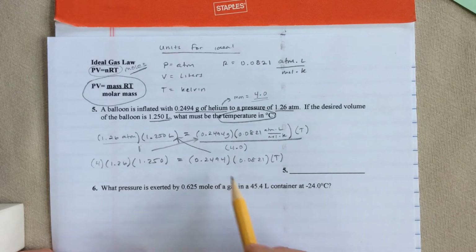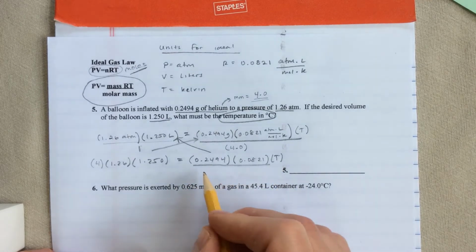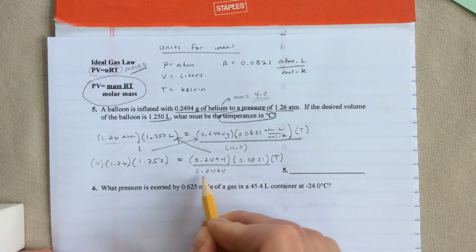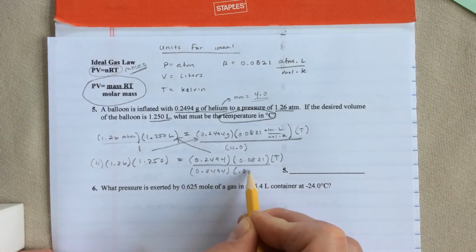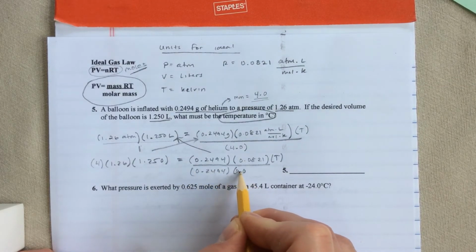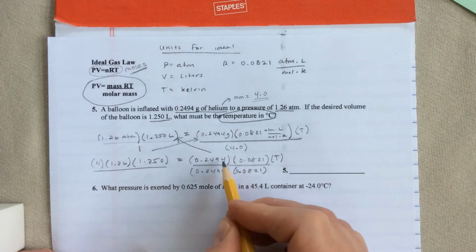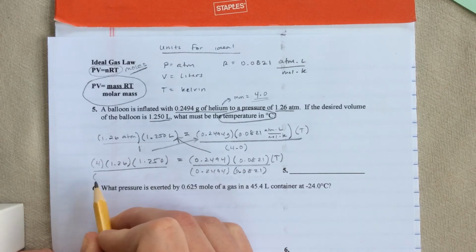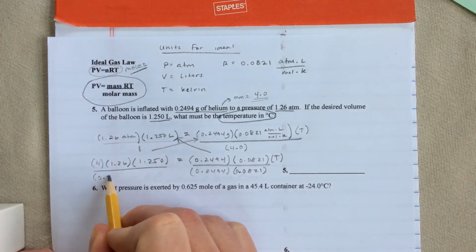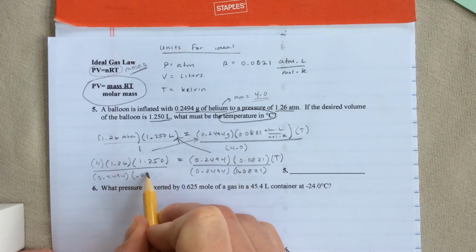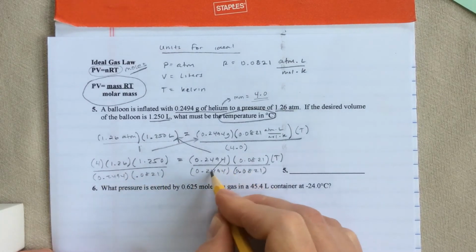So now just get rid of these to get T by itself. Divide by this. Divide by this. If we're going to do that over here, we got to do it over here. 0.2494 divided by 0.0821.